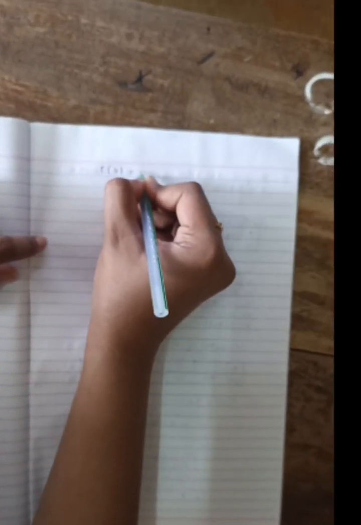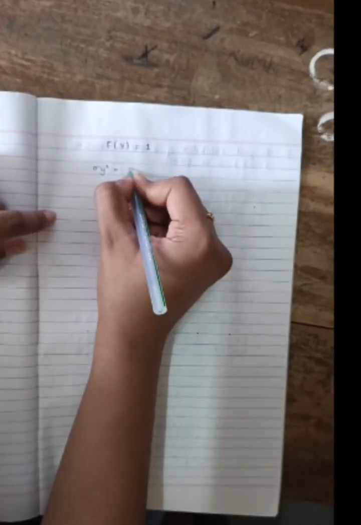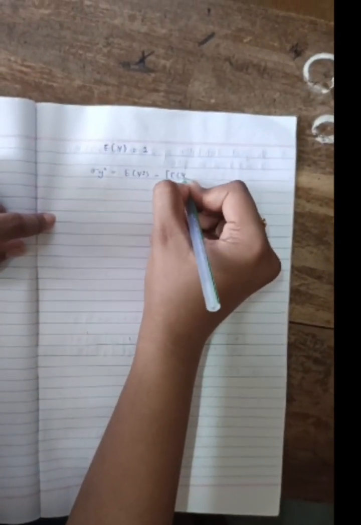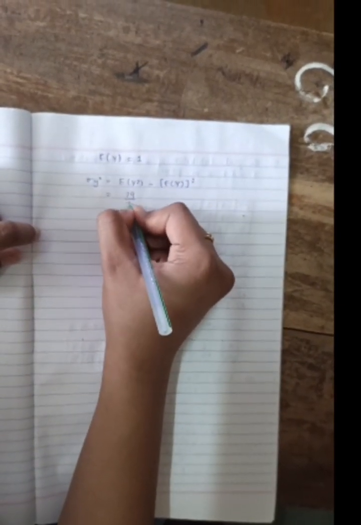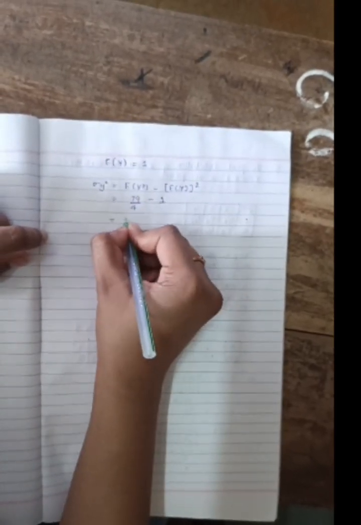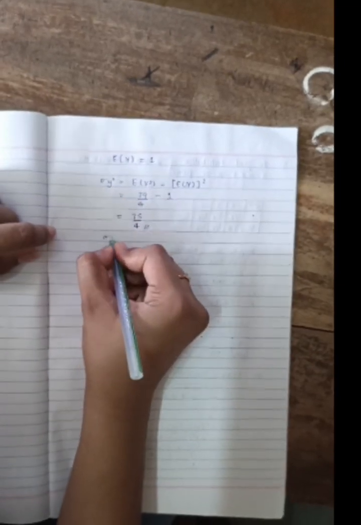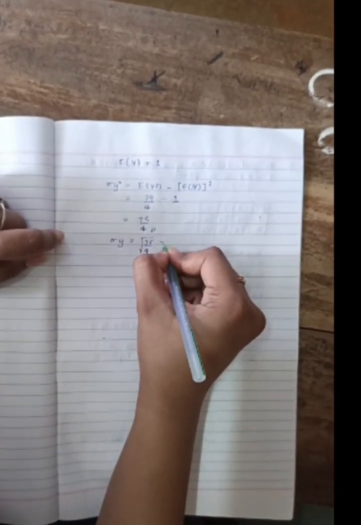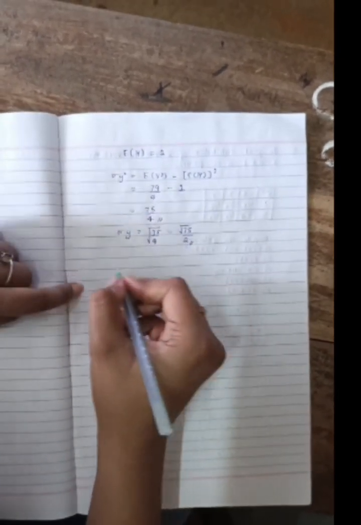E of y we have from the previous question as 1. Now sigma y square is equal to e of y square minus whole square of e of y. Now e of y square we have 79 by 4 minus this whole square will get 1. Now by solving this we will get 75 by 4. Now this is sigma y square. Now sigma y will be the square root of 75 by 4, that is root of 75 by 2. Now this is the third question answer.